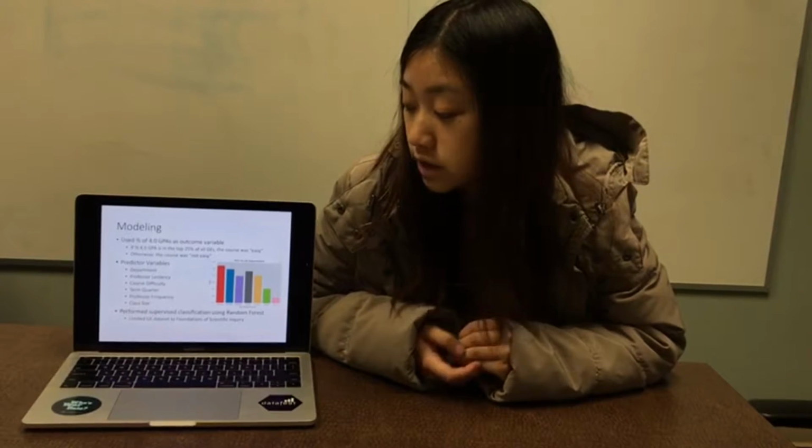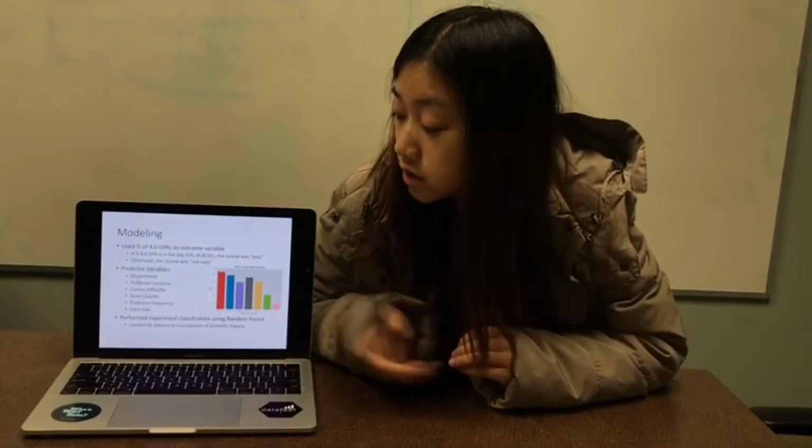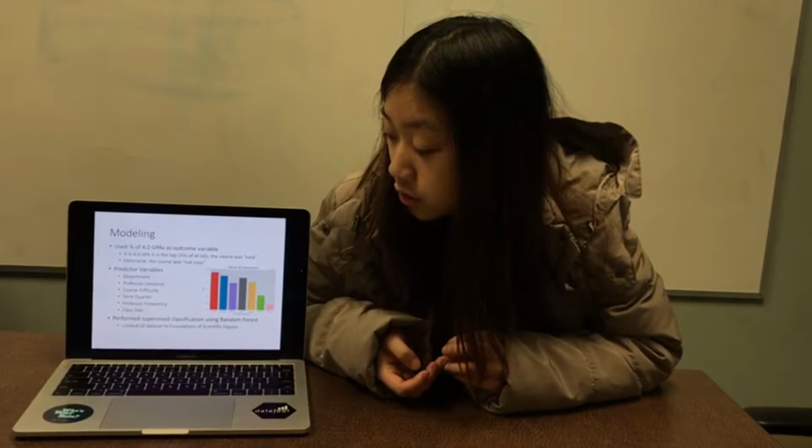So after the initial data exploration, we will move on to predictive modeling because we really want to create a tool that allows you to help students predict whether or not a GE is easy. To define what is an easy GE, it has to have a percentage of 4.0 GPAs that's within the top 25% of all GEs. Otherwise, a class is considered not easy. After the initial data exploration we talked about earlier, these are some of the predictor variables that include department or professor leniency. So we are going to perform a supervised machine learning model, basically a random forest classification, to determine whether or not a GE is easy.